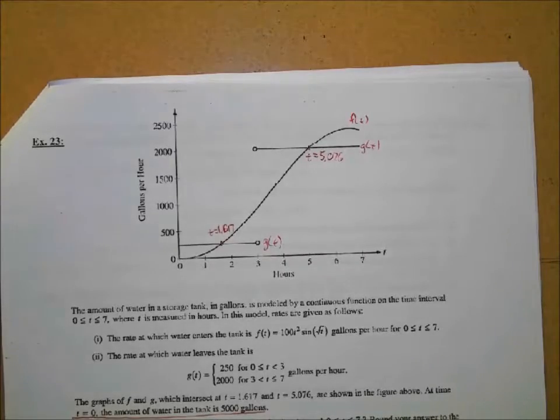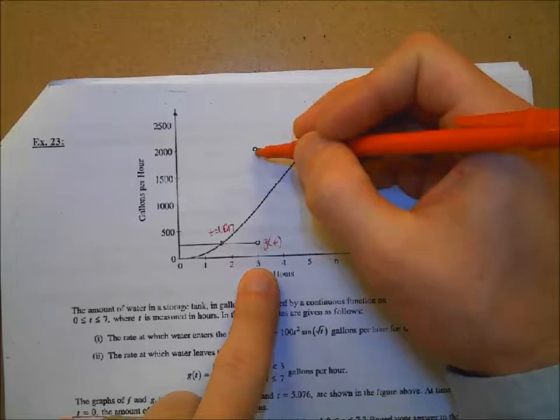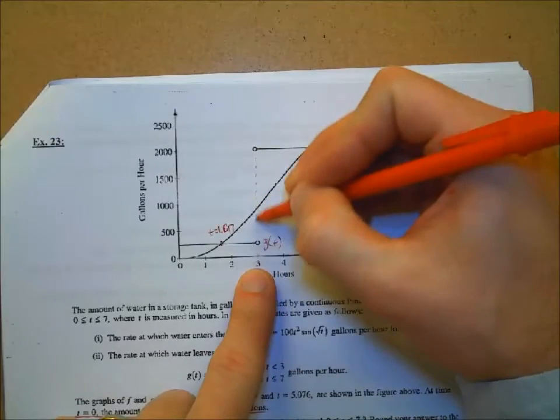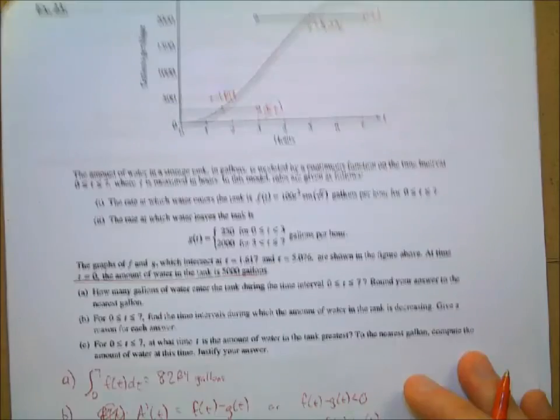So where does f of t start being less than g of t? From 0 to 1.617, and then again from 3 to 5.076. It starts being below again. Yep, and so that's our answer.